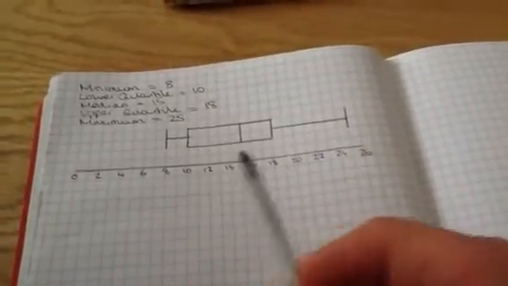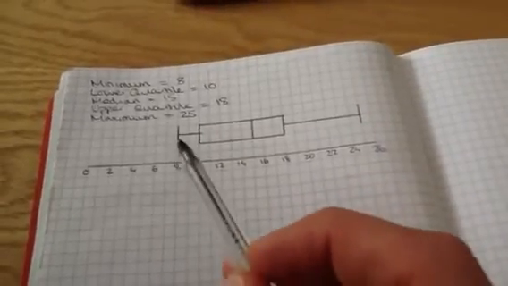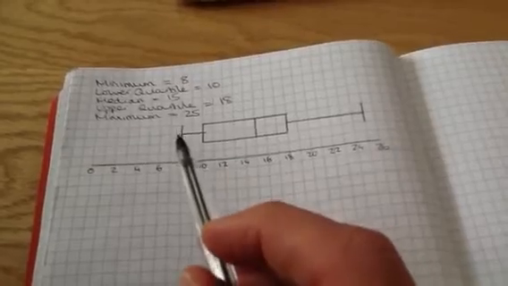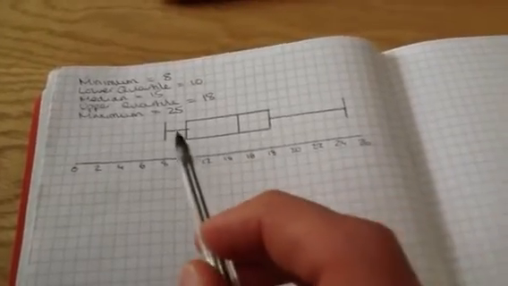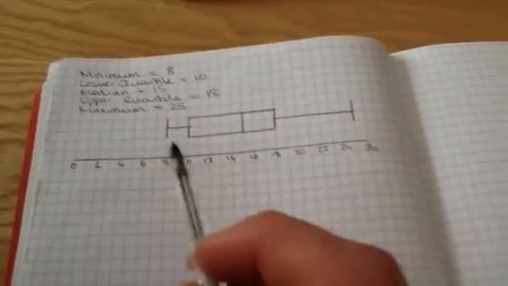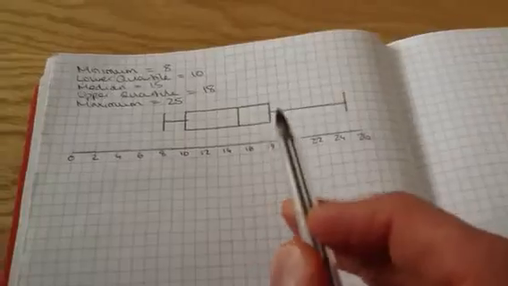So the lower quartile, the median and the upper quartile together make the box, and then your maximum and your minimum go on the ends, and you join them with a straight line. A lot of you are drawing the line through the middle of the box, and that doesn't happen. Okay, so just make sure it goes from the minimum to the lower quartile and from the upper quartile to the maximum.